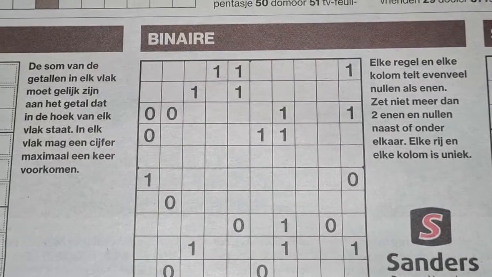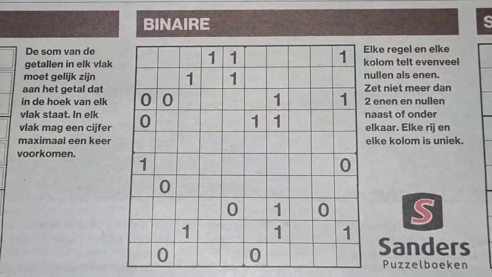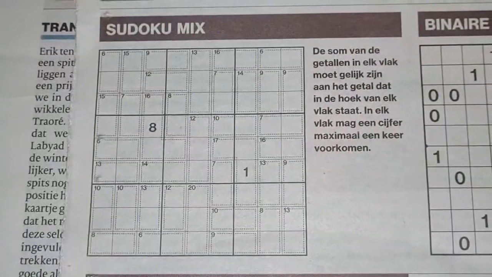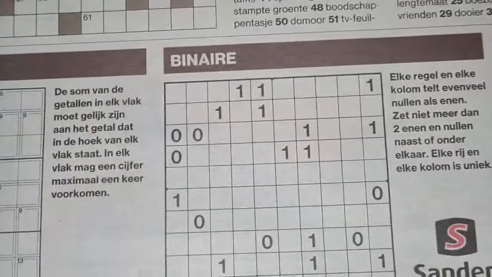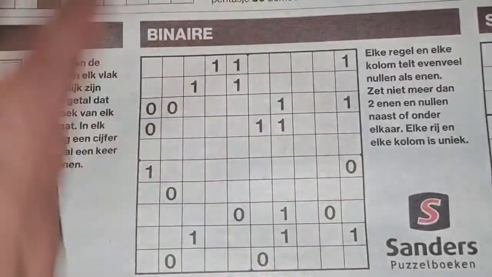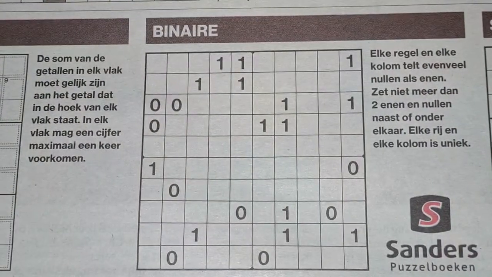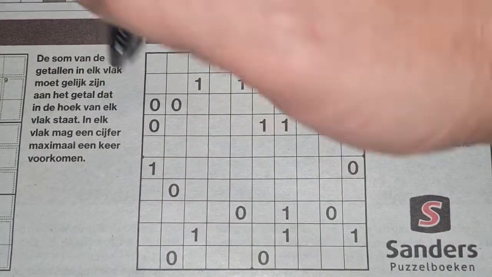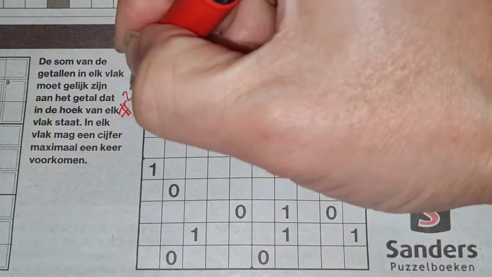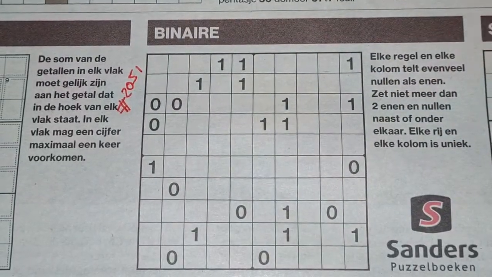We have here 3 regular Sudokus: a binary one, a medium one, and a killer one. The binary one we will start first, and this will be number 2051. And what kind of binary is this one?